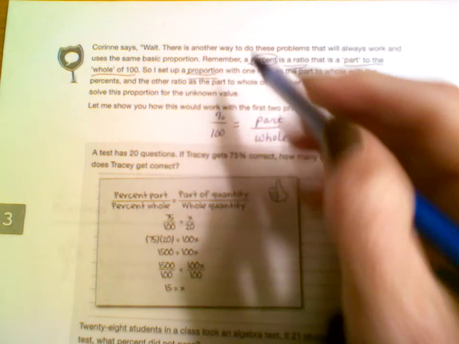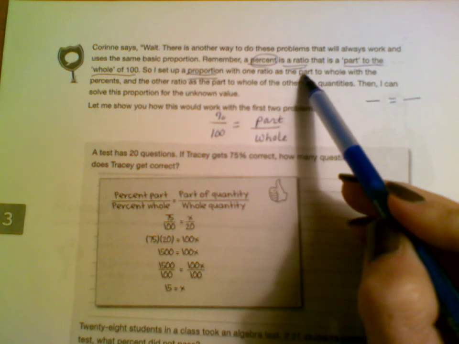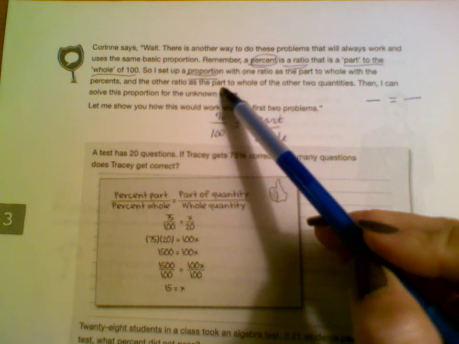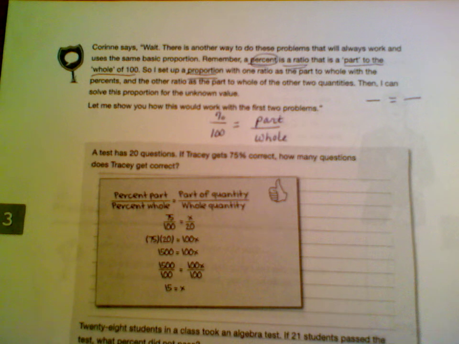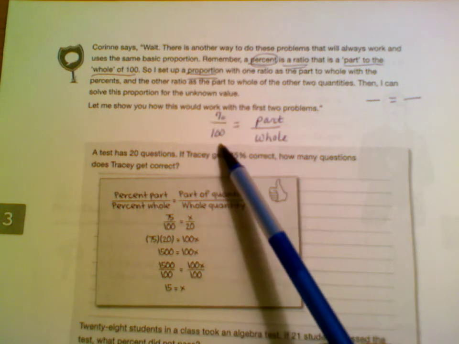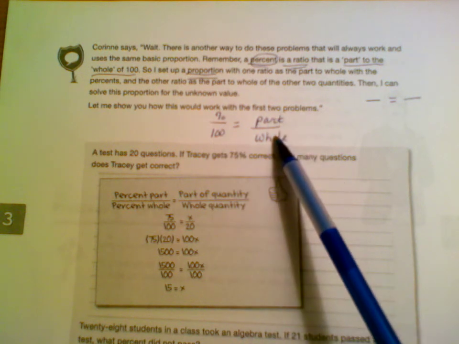So remember, we know that a proportion looks like fraction bar equals another fraction bar. One of those ratios is going to be a part to whole with the percent, and the other will be part to whole of the other two quantities. So then I can solve for the unknown. So I actually like to write it this way. The percent over 100, that's the part to whole, equals part to whole of the other quantities.